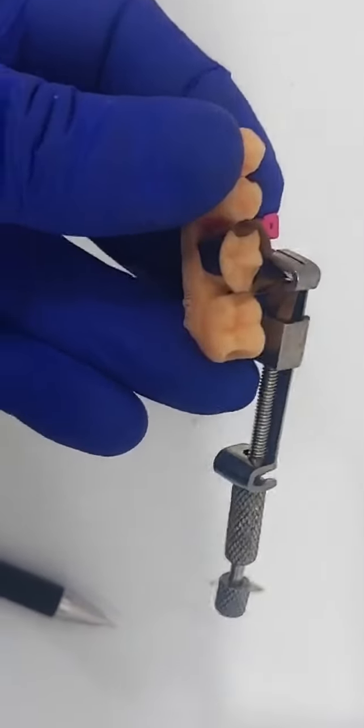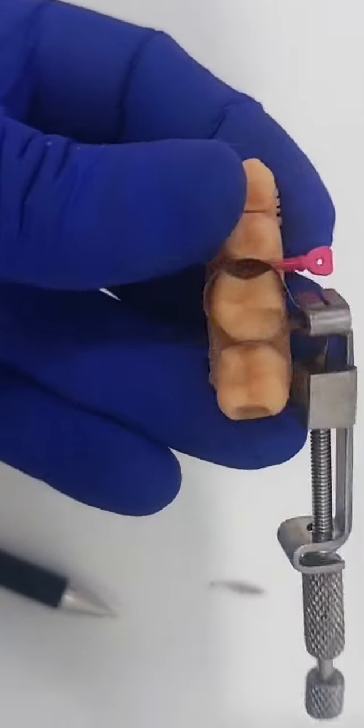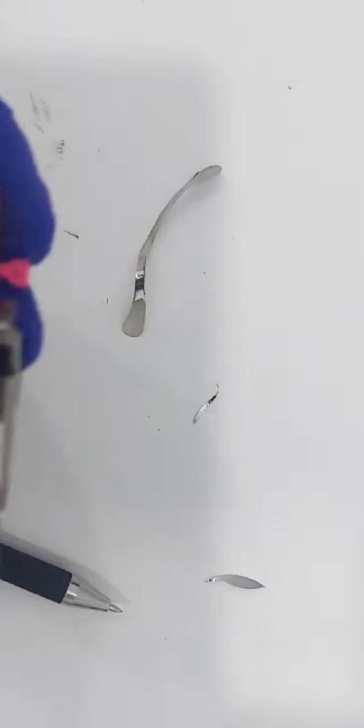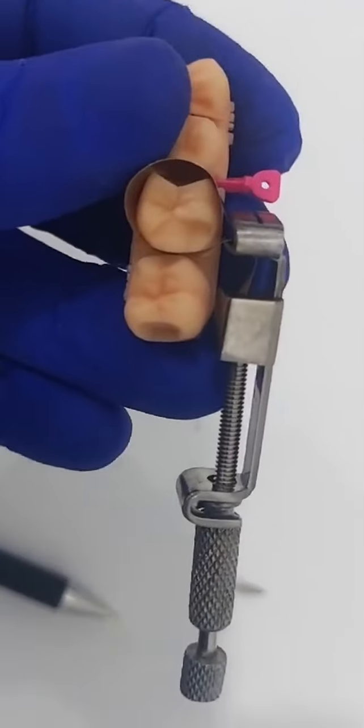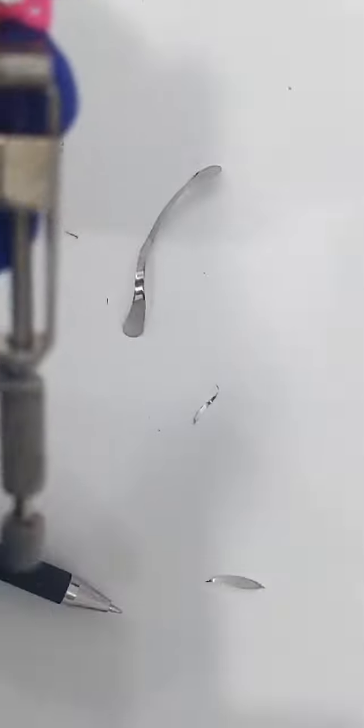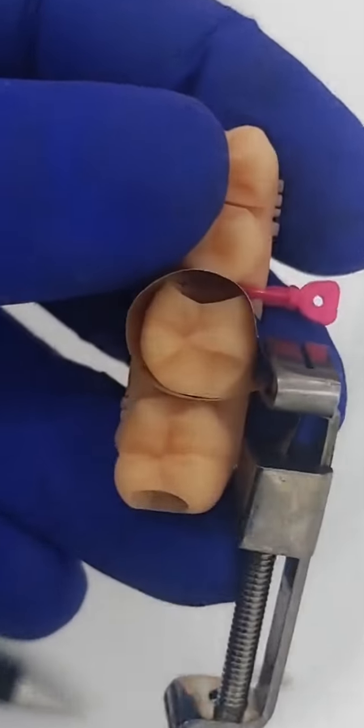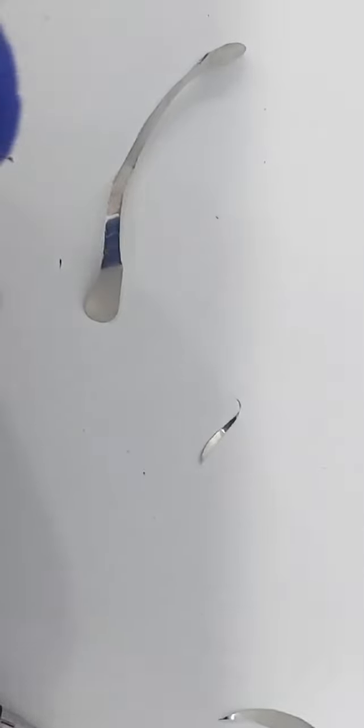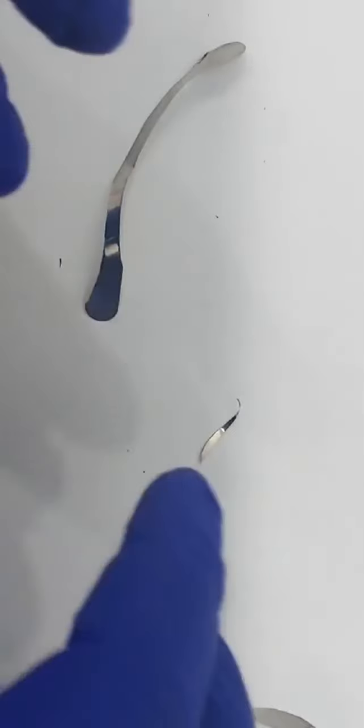So you'd start off with this band just to elevate the margin until it's just supragingival. And then you'd swap over to just a normal sectional matrix.